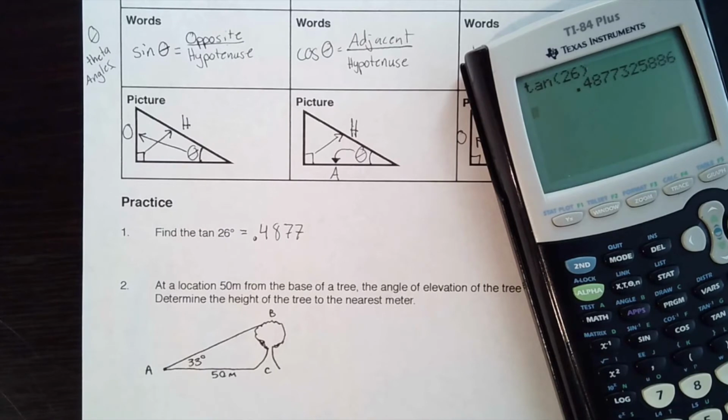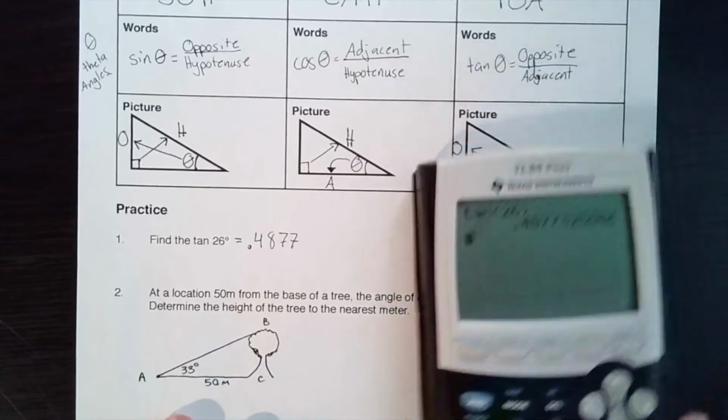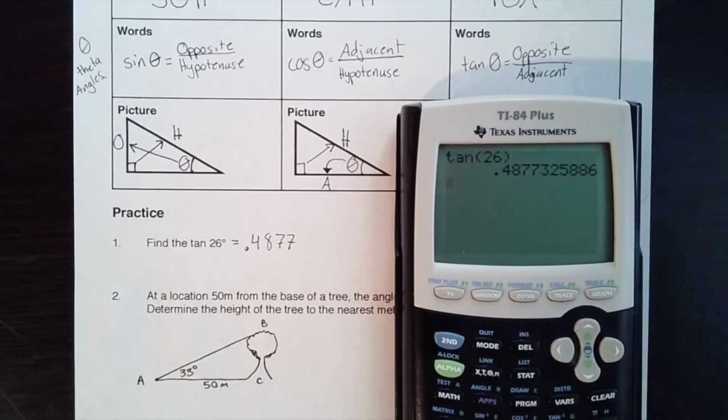The reason for that is these values are very precise, and I want to make sure I keep that precision as I start to find missing sides and whatnot that come after this. Now, I want to talk about the calculator a little bit more before we get going. It's really important that you try this one on your calculator right now, because you could type in the exact same thing that I have and get a completely different answer.